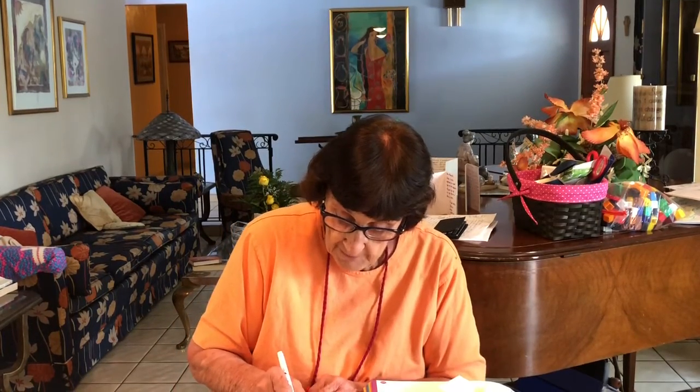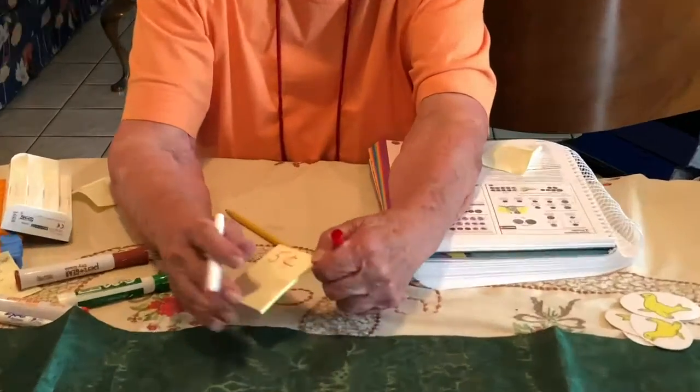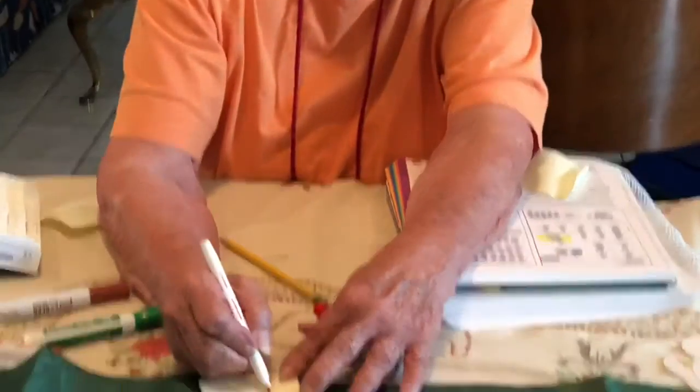There's either a cents sign, okay, for example, if it is 5 cents, it looks like this, okay? Or it could look like this.